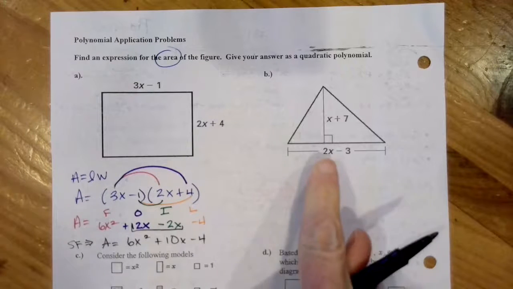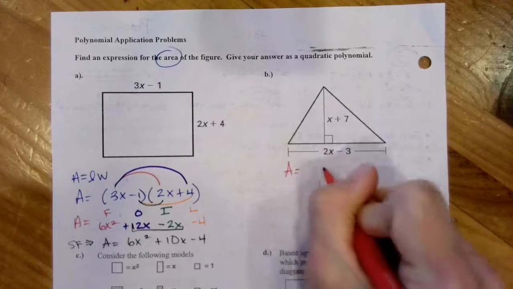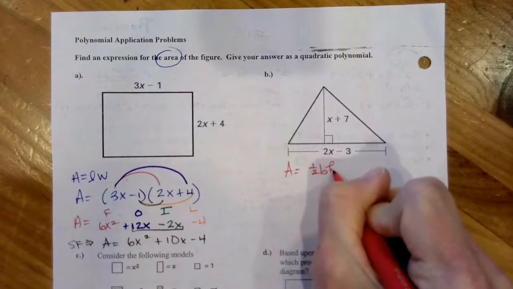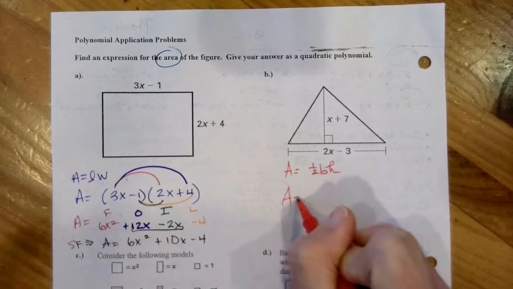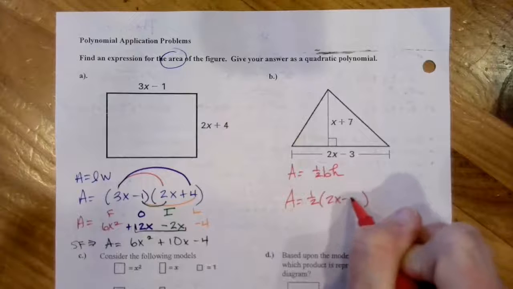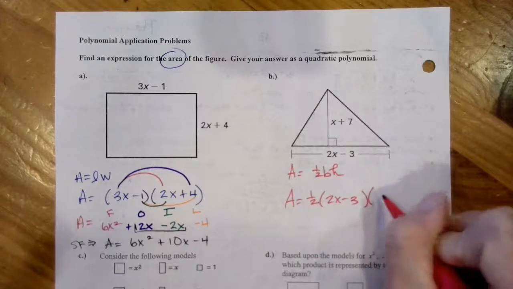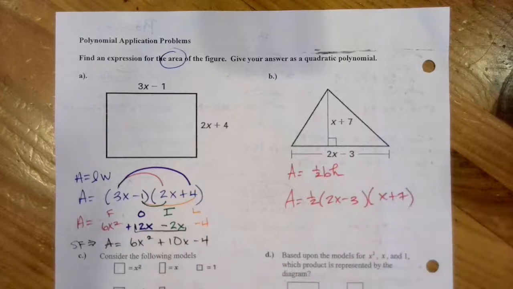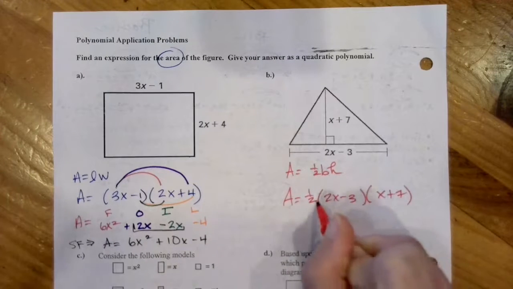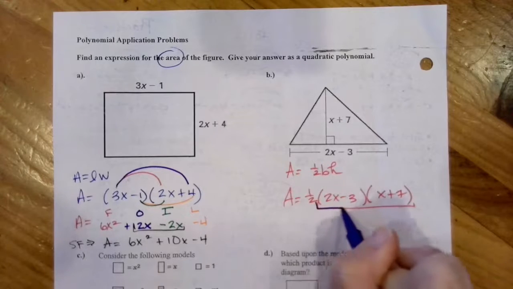When we look at B, we know that an area of a triangle is equal to 1/2 base times height. So my area is equal to 1/2. My base is 2x minus 3. And my height is x plus 7. So we're going to go ahead and multiply these parts together first and talk about that 1/2 in a minute.